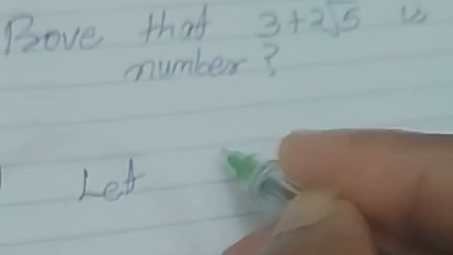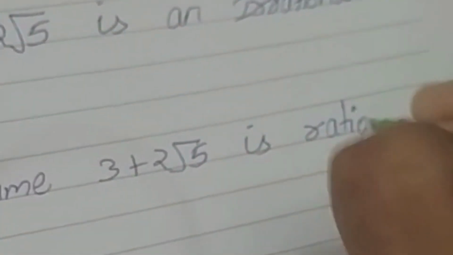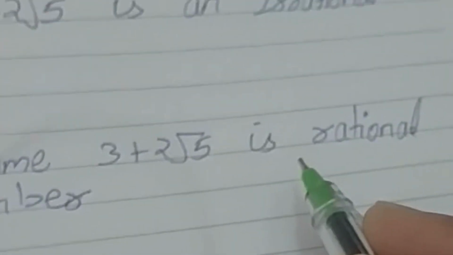Let us assume 3 plus 2 root 5 is a rational number. Got the point? Right? So if it is a rational number, then 3 plus 2 root 5 is equal to p by q, in the form of p by q.